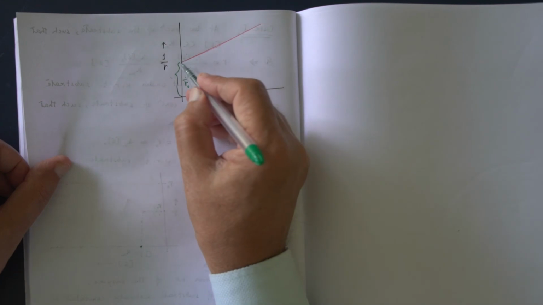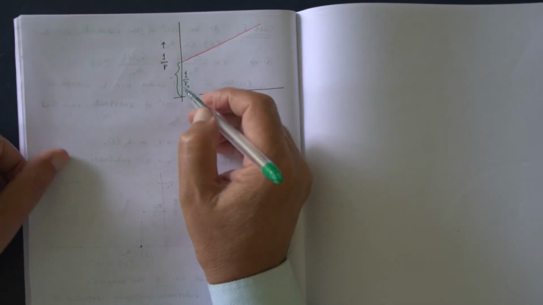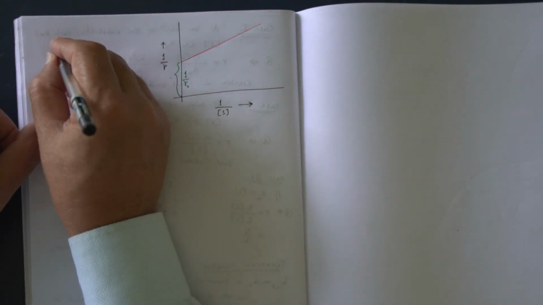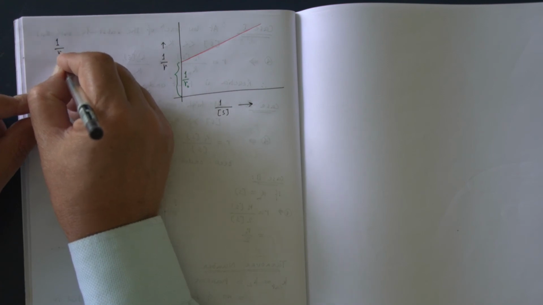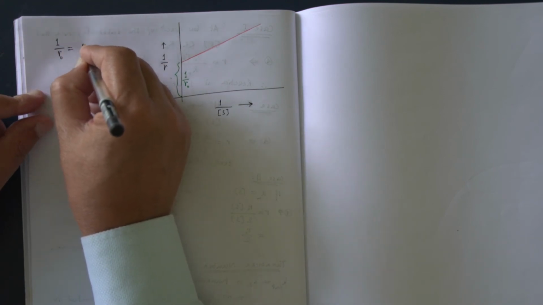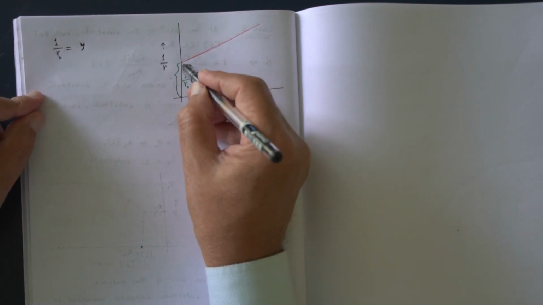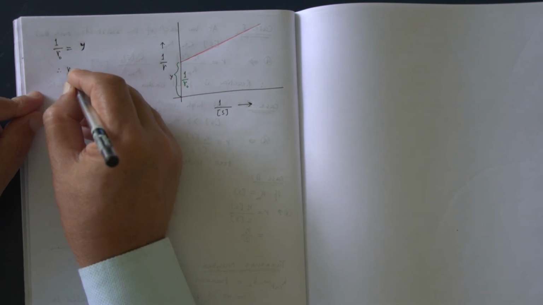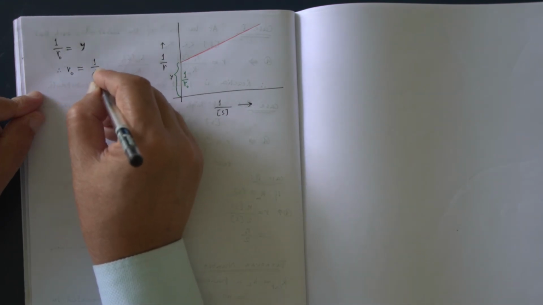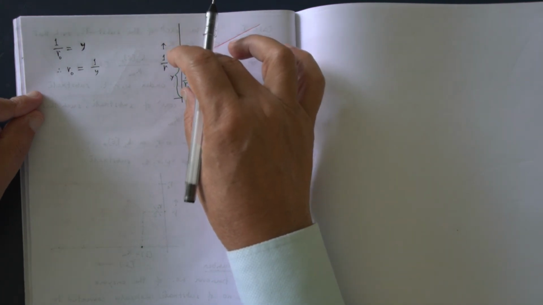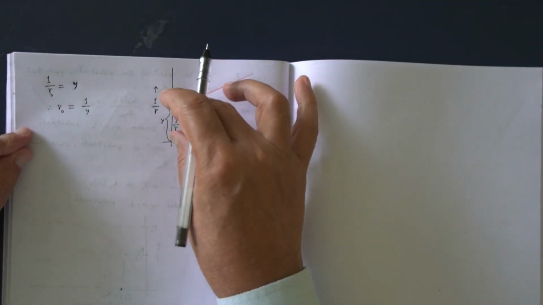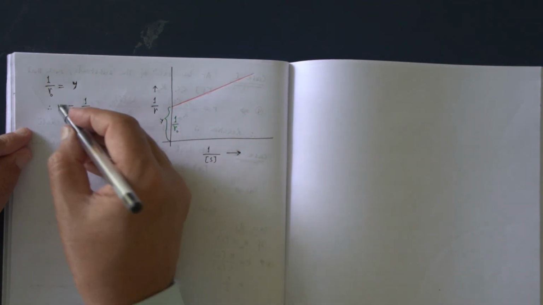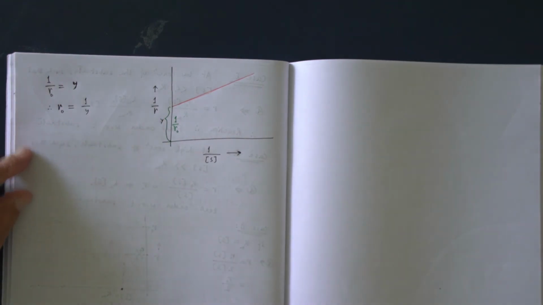So if we measure this intercept, suppose, let me write it like this. Say 1 by R naught equal to say Y. This is a Y. So from this we get the value of R naught. What is R naught? 1 by Y. We just measure this. We get the value of Y, so we get the value of R naught. Okay, we get the value of R naught.